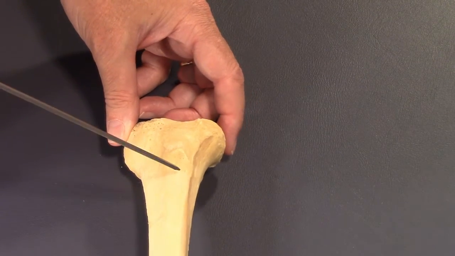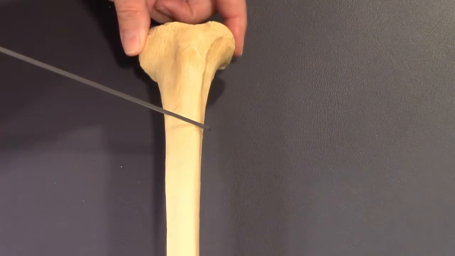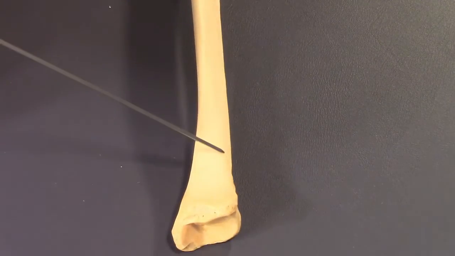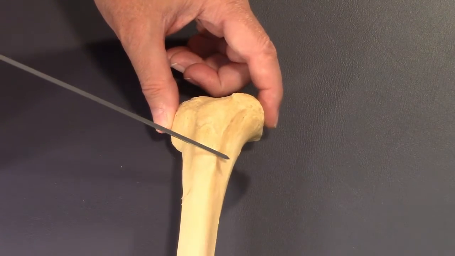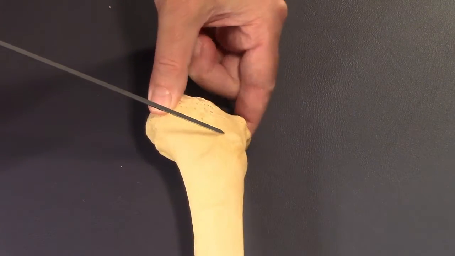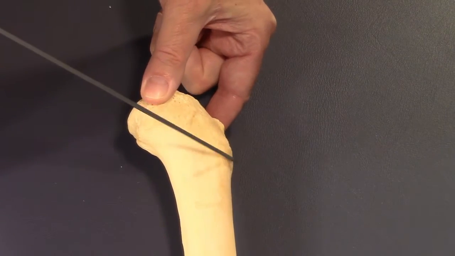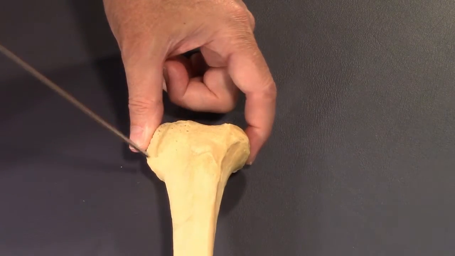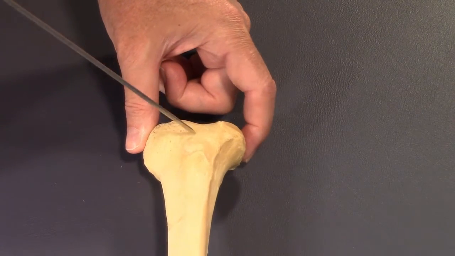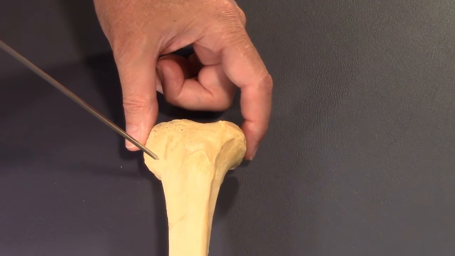Okay, so first thing we can see, well first, even before that, this is the shaft of the tibia. And starting at about this big bump, which is the what, by the way? Tibial tuberosity. Starting about here, this entire surface is the condyle of the tibia.